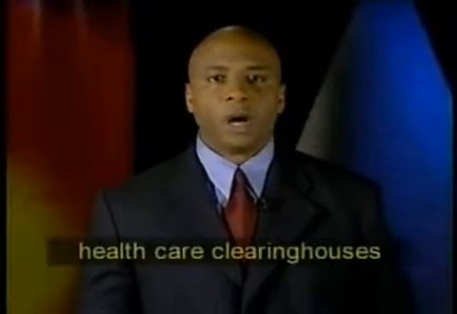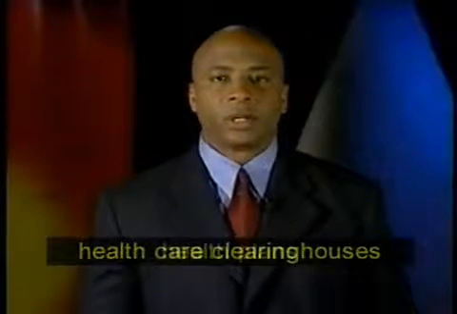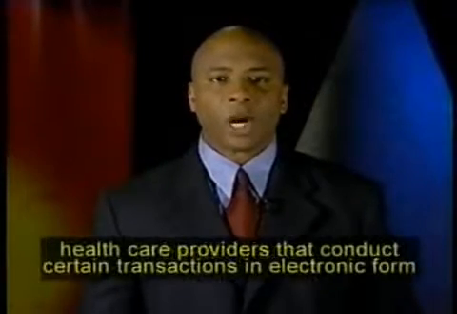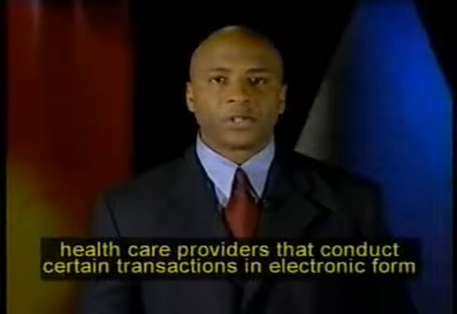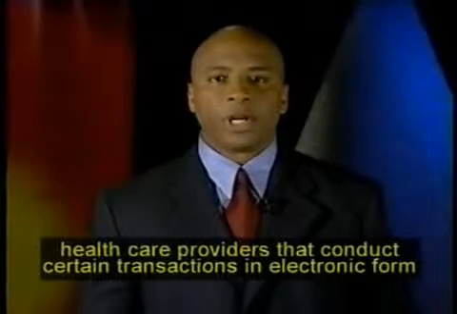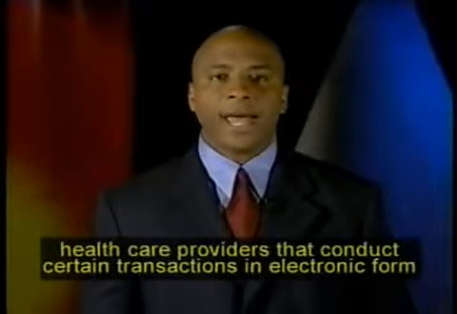The administrative simplification standards adopted by the Secretary of the Department of Health and Human Services under HIPAA apply to all healthcare clearinghouses, all health plans, and those healthcare providers that conduct certain transactions in electronic form, or who use a billing service to conduct transactions on their behalf. If you meet one or more of these criteria, you are a covered entity and must comply with the administrative simplification requirements of HIPAA. We have mentioned transactions a lot. Exactly what is a transaction?